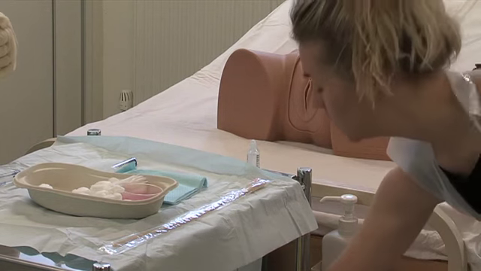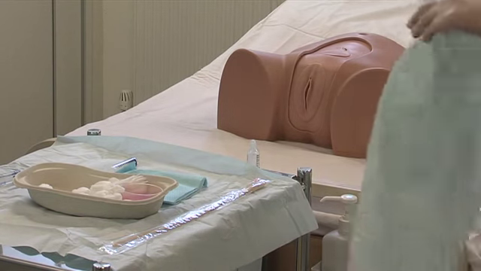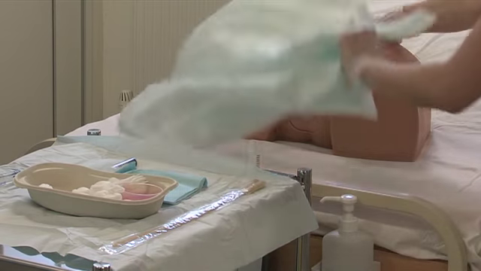The patient should be positioned supine with knees bent, hips flexed, and feet resting about 60 centimeters apart. There is no need to fully expose the patient at this stage. Place a disposable incontinence pad under the patient's thighs.